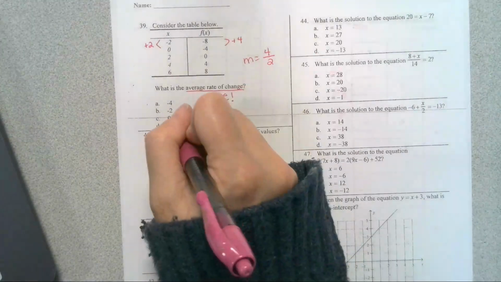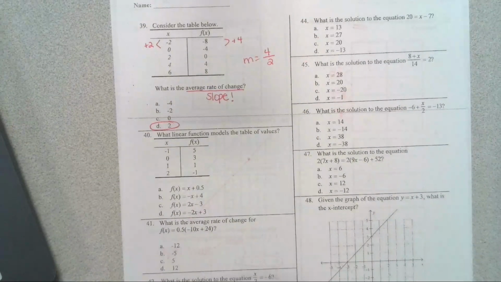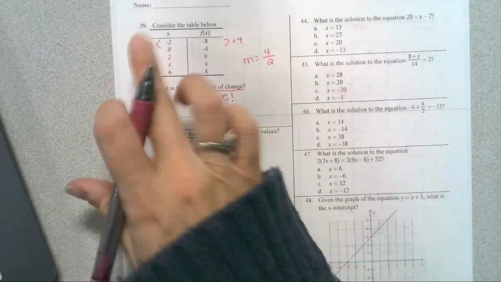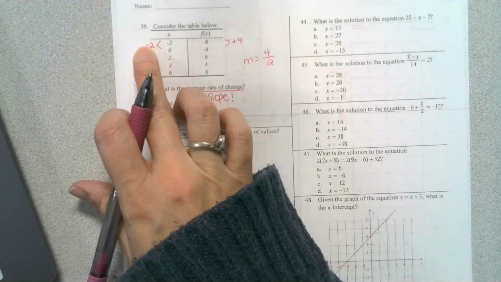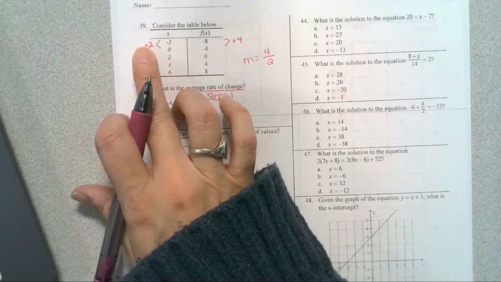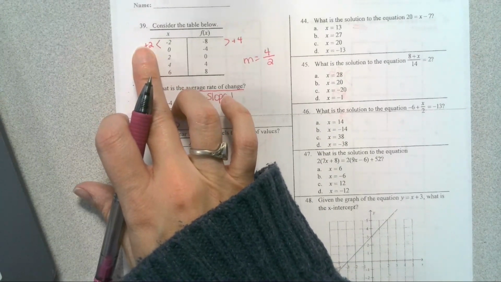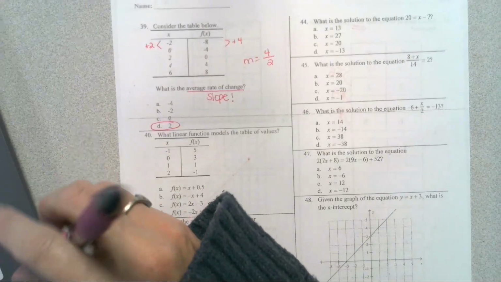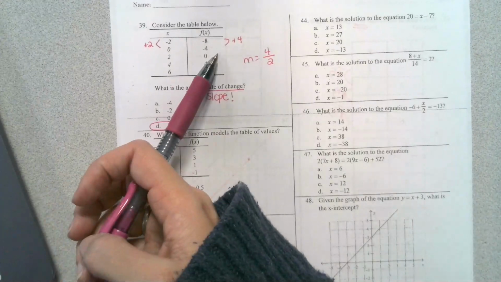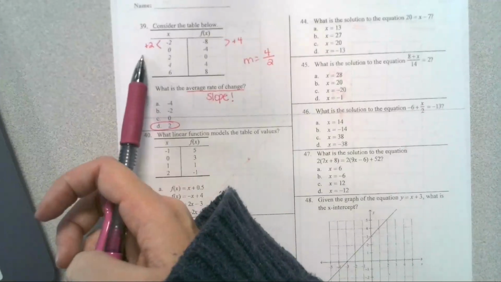So it's D. Wait, it's change in y over change in x. Yeah. Slope is change in y over change in x. So it's how much the right side's changing by divided by how much the left side's changing by.